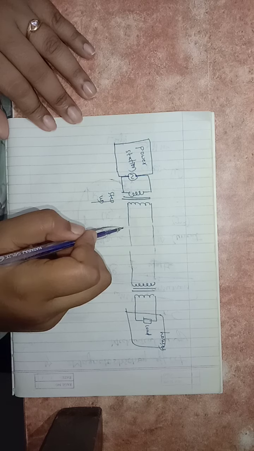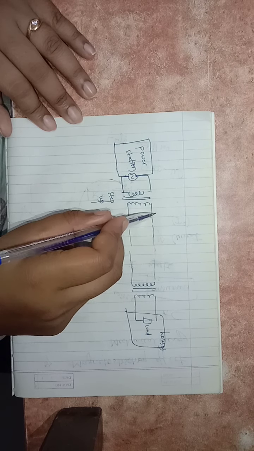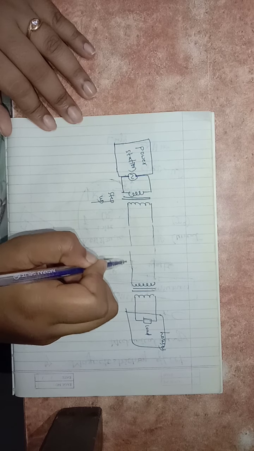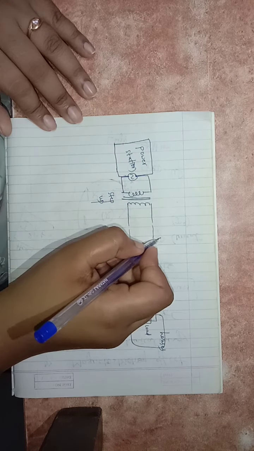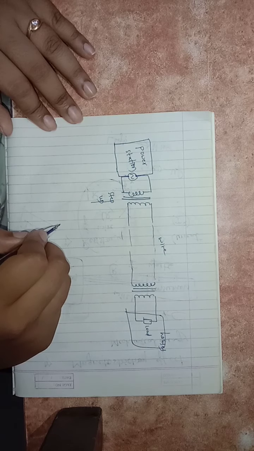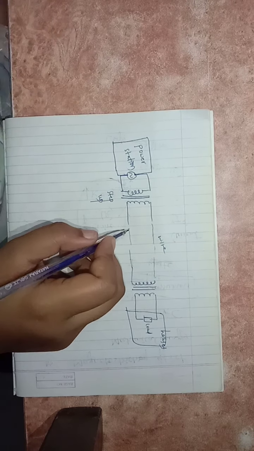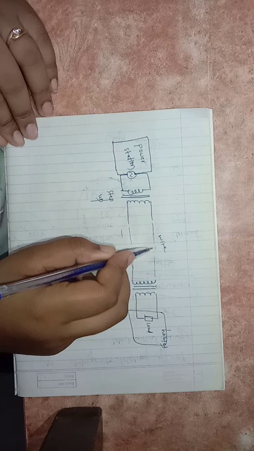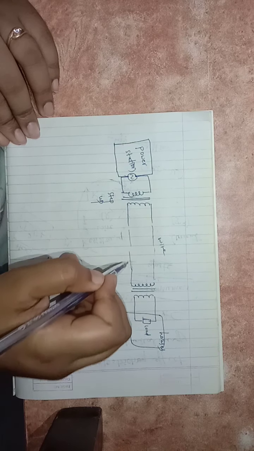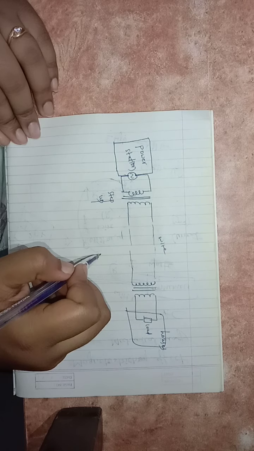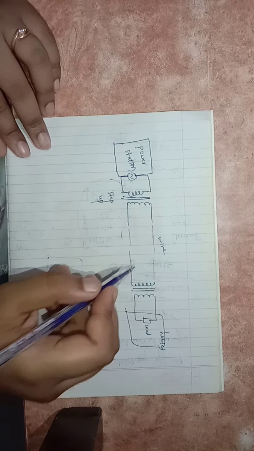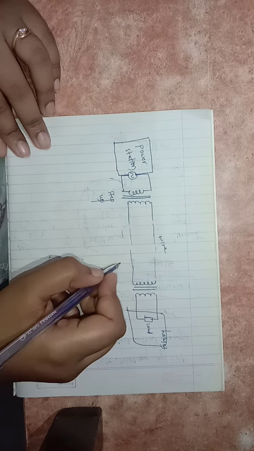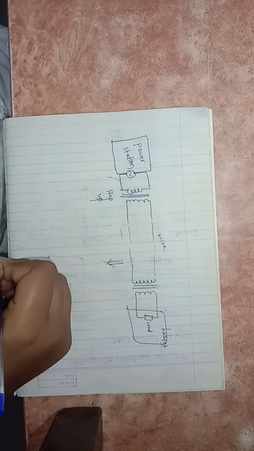This low current at high voltage is carried by the transmission wires, or transmission lines, to the substation near the consumer site. Hence the power loss that is produced is considerably decreased.